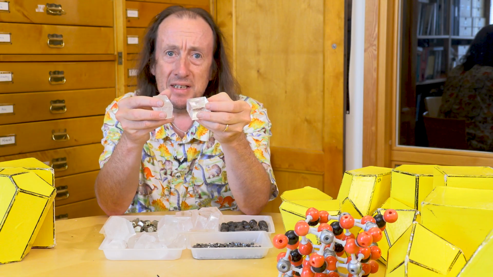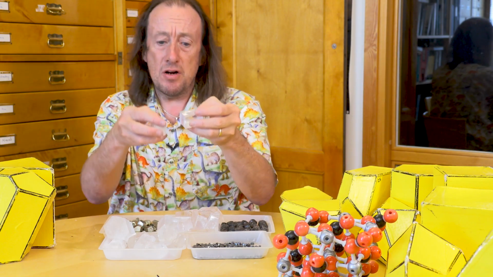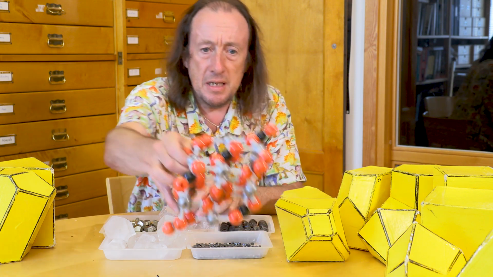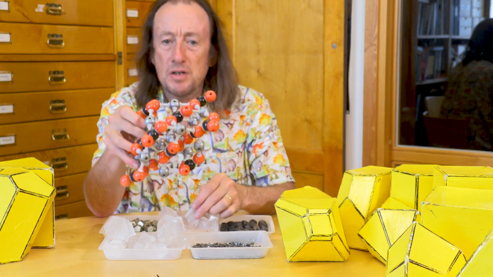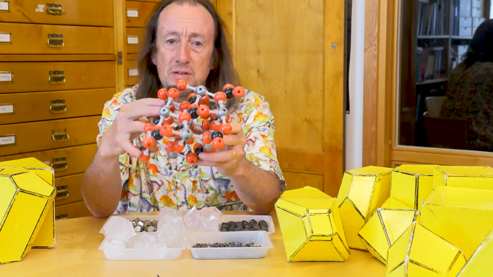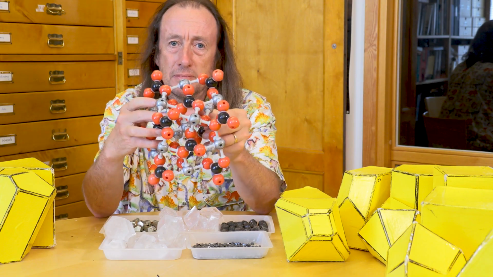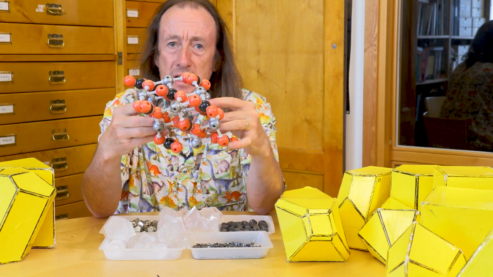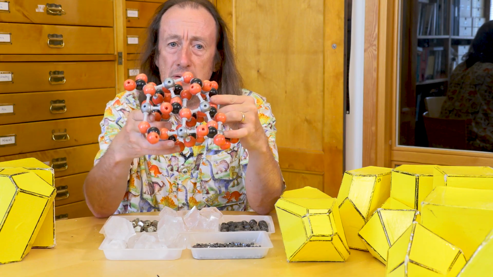So why is that? It is the internal arrangement of the atoms. And here I've got a model of the same crystal. This is the arrangement of the atoms inside a calcite crystal.